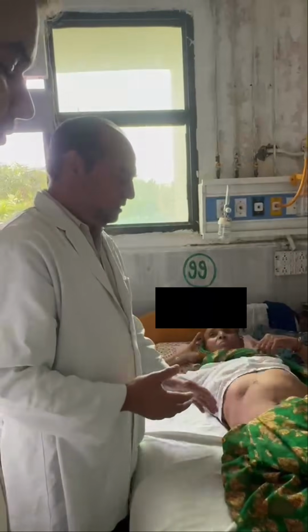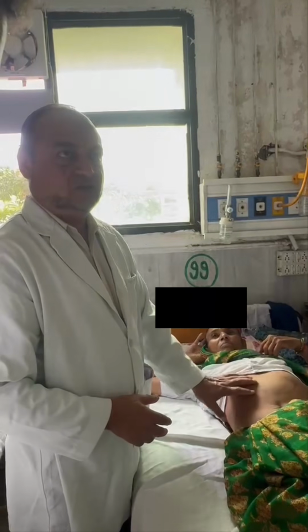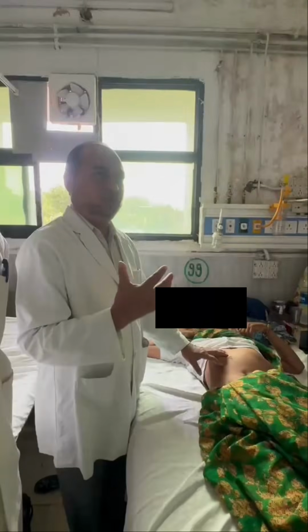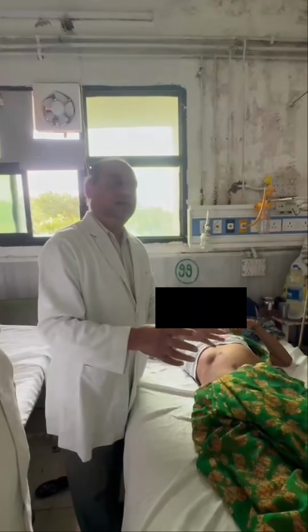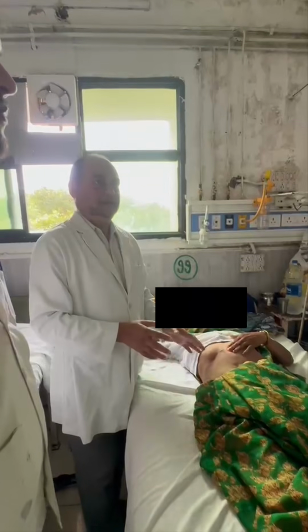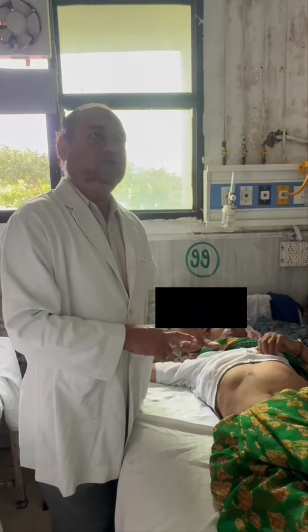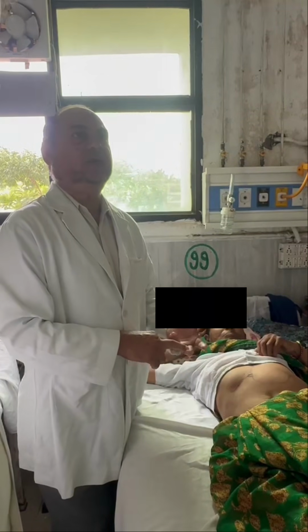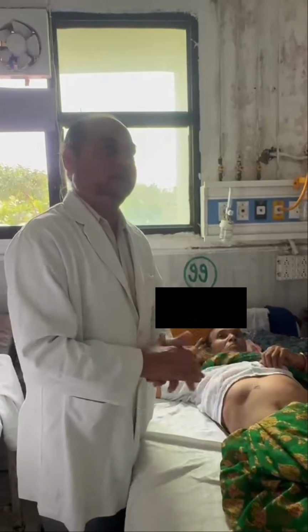So if it was liver, then it would be continuous with the liver dullness. It is not continuous with the liver dullness. Then stomach: no bleeding per rectum. So 3 things are eliminated from the history. Very unlikely to be arising from the liver, the stomach, or the colon. So one structure which is not identified as yet is the pancreas.